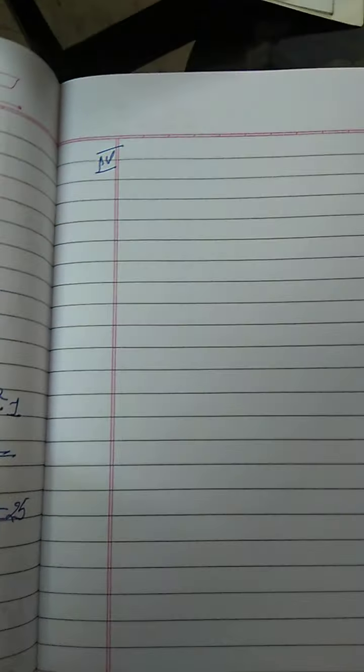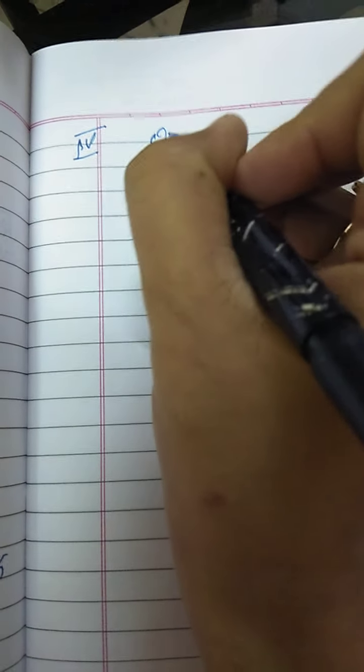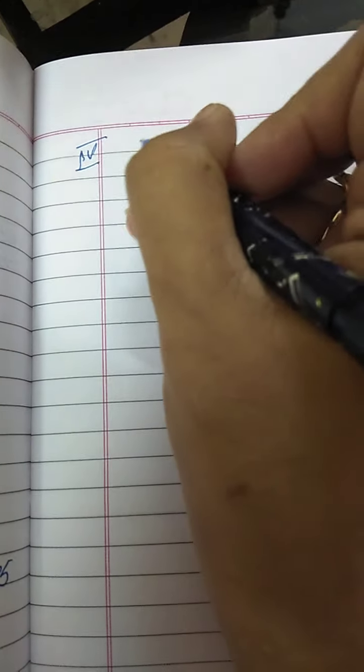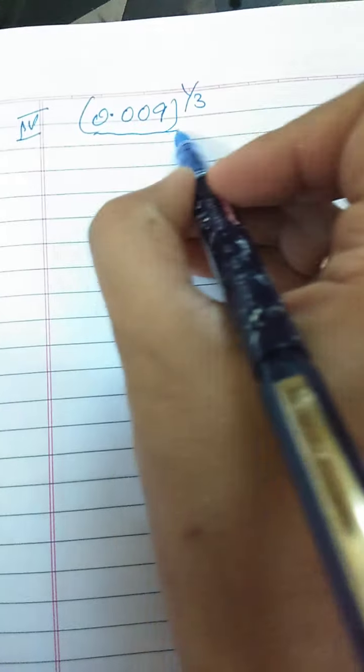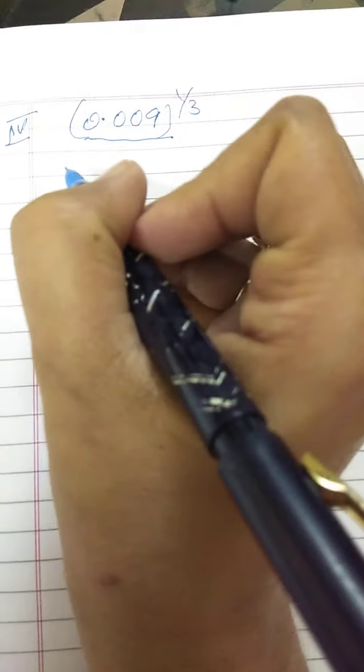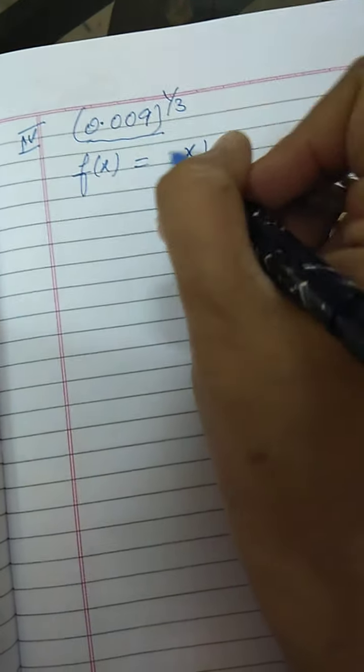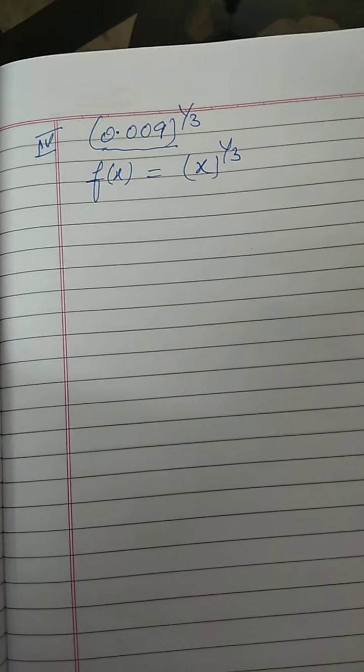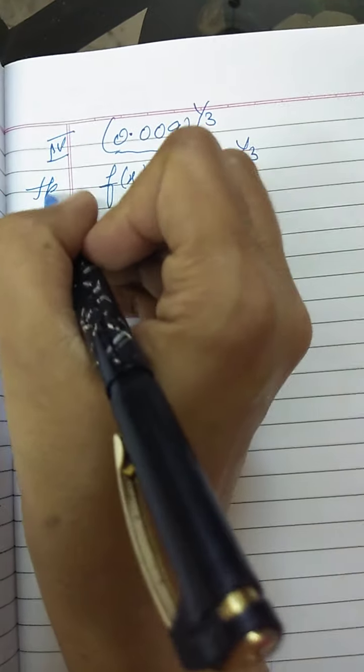The fourth part says we have to find the approximate value of 0.009 power 1 by 3. That means it's cube root now, right? The value is here cube root. So let us find, first of all, the nature. It is cube root function. So we will write down here f of x is x raised to power 1 by 3. Okay, we will mention it.